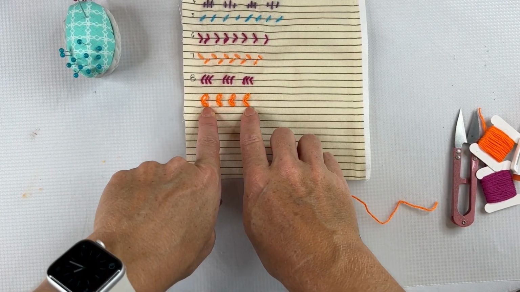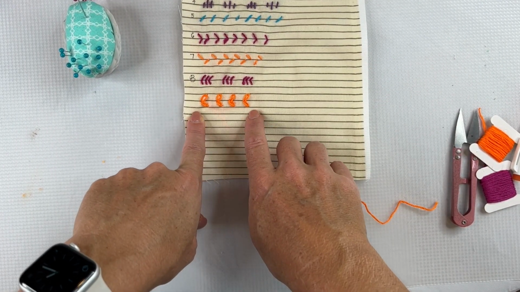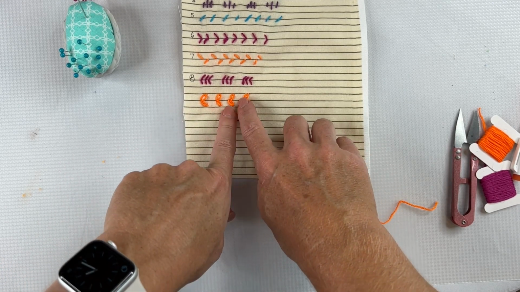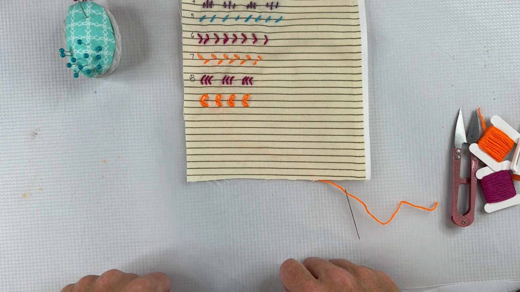So this is a very pretty stitch, especially if you want to alternate it. You can transform that into a little heart as well by just making it really deep with your angle.